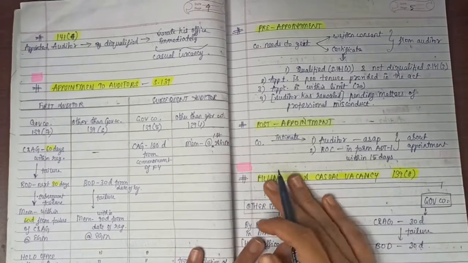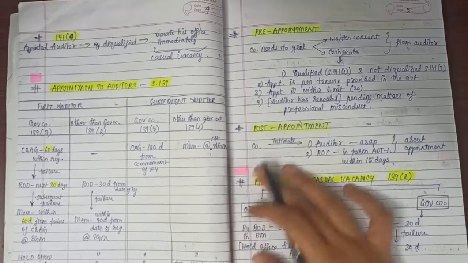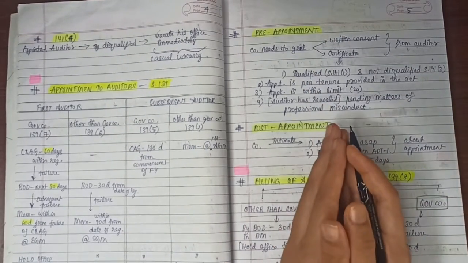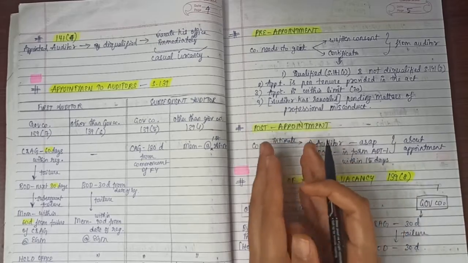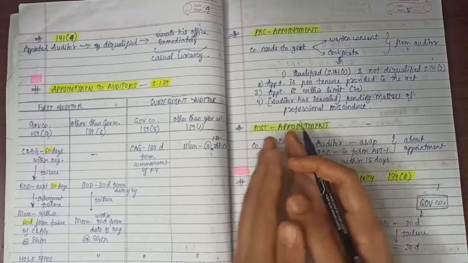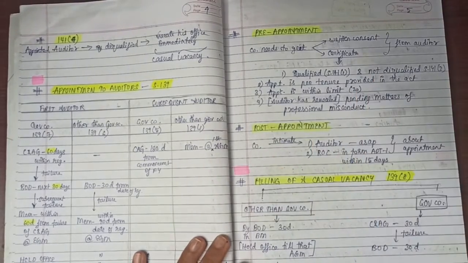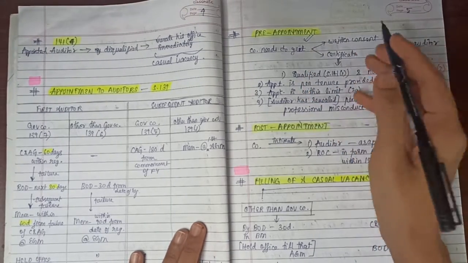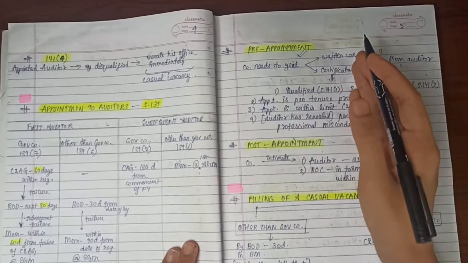Okay, next what we are going to see after the appointment of auditors is the pre-appointment and post-appointment procedure. That means when you are going to appoint an auditor, before that, what procedure the company has to follow, and after appointing the auditor, what procedure the company has to follow, is what we are going to see now. So first we see the pre-appointment procedure. So what is the pre-appointment procedure?